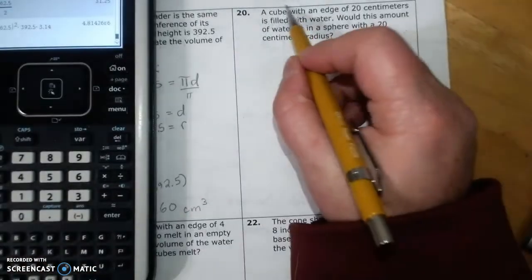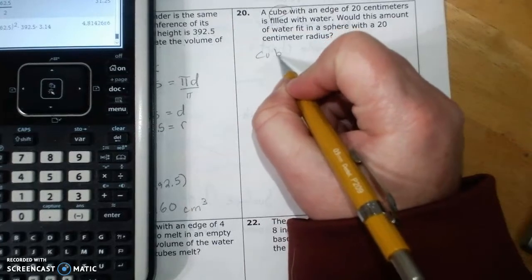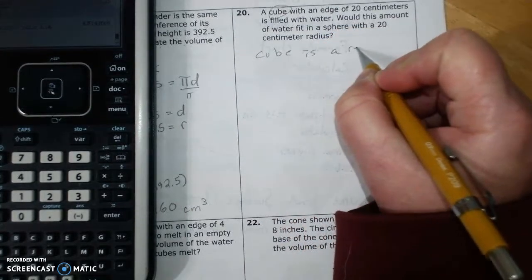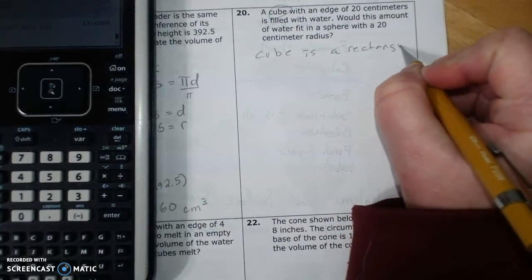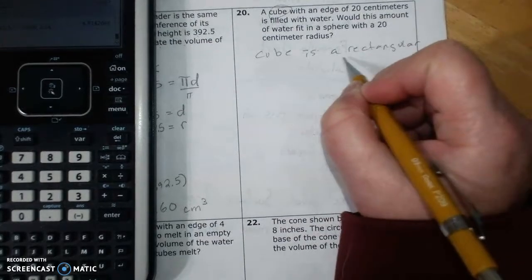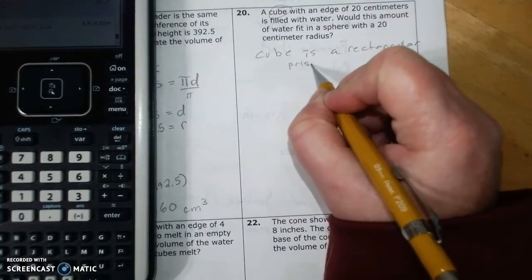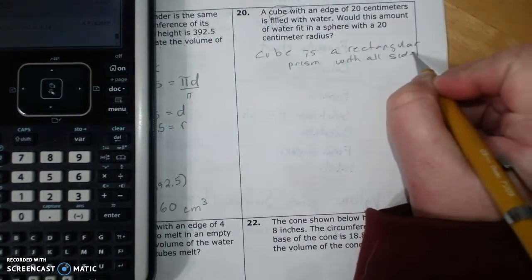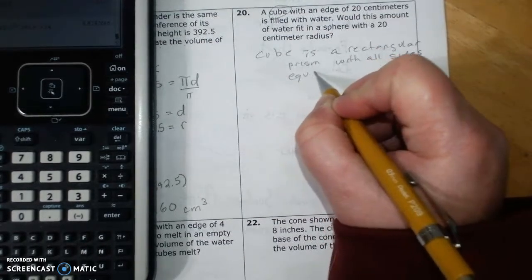A cube, okay, so a cube is a rectangular prism with all sides equal.